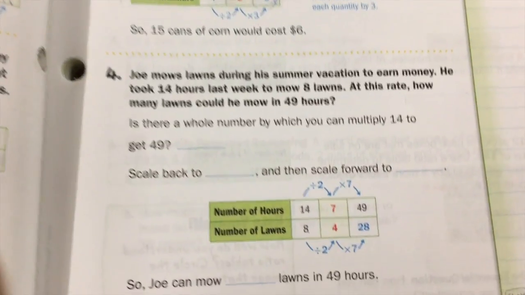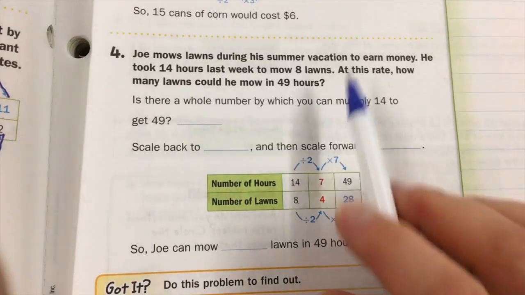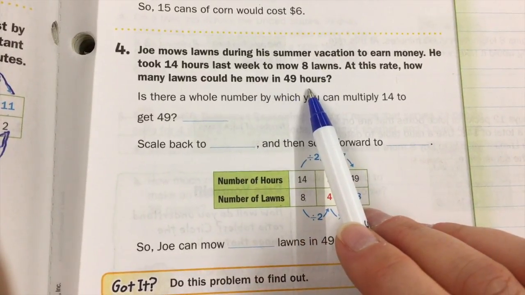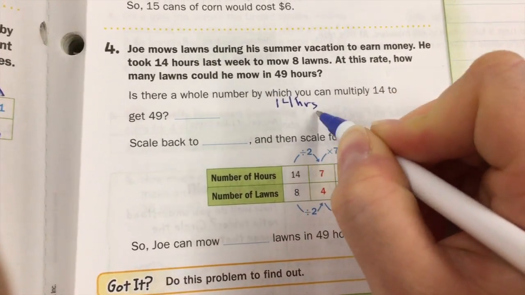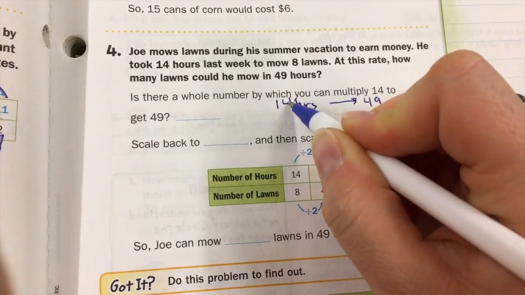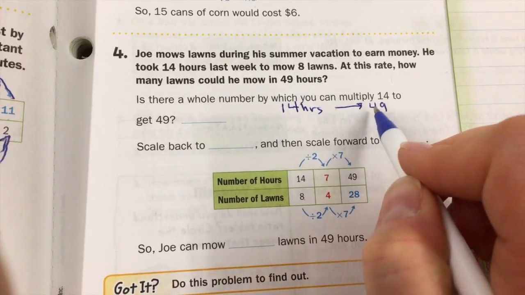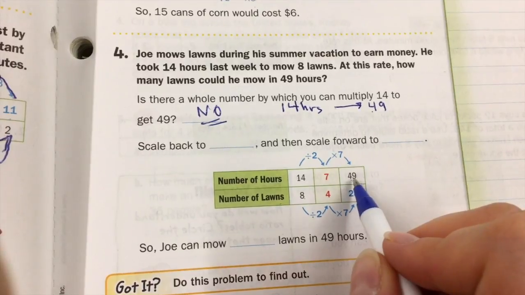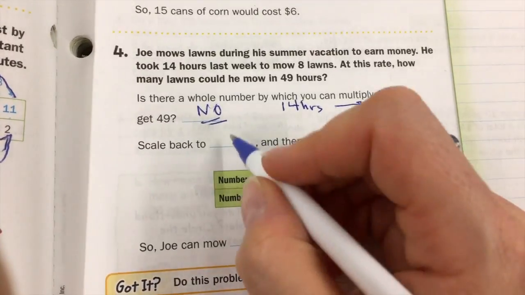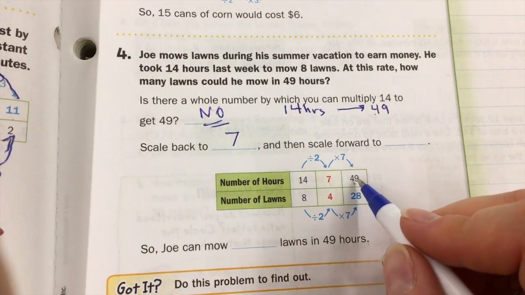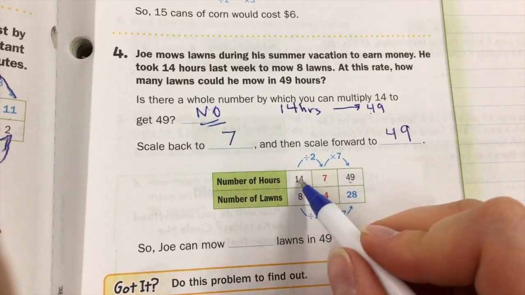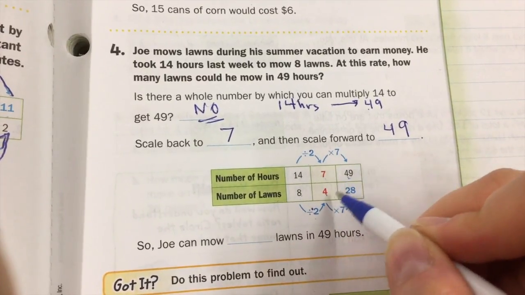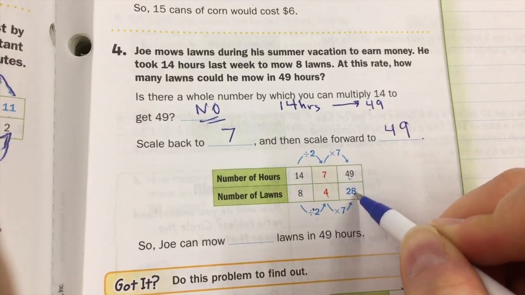Okay, let's take a look at example 4. So going from 3 to 4. All right, example 4 on page 41. Joe mows lawns during his summer vacation to earn money. He took 14 hours last week to mow 8 lawns. At this rate, how many lawns could he mow in 49 hours? So we have 14 hours, and we want to see how many he can mow in 49. Well, here's the problem. Is there a whole number which you can multiply 14 times to get 49? No. That's our problem. So we need to scale back. Now, if you think about this, 7 times 7 is 49. So if we could scale 14 to 7, if we could scale back to 7, then we could scale forward to the 49. So here's the work. 14 divided by 2 would get you 7. So 8 divided by 2, you have to do the same to the numerator and denominator, would be 4. 7 times 7 is 49. 4 times 7 is 28. So Joe can mow 28 lawns in 49 hours.